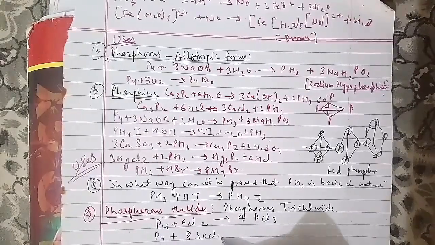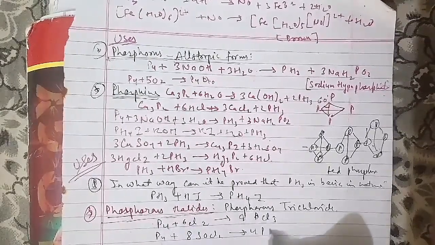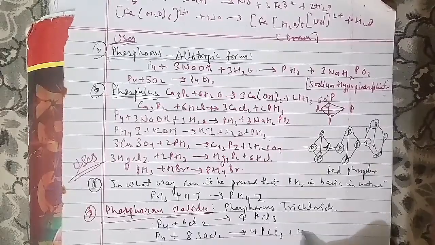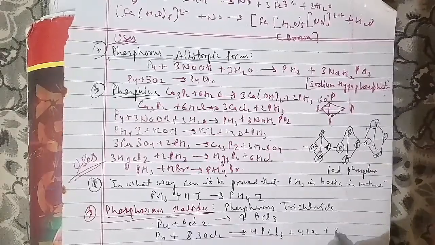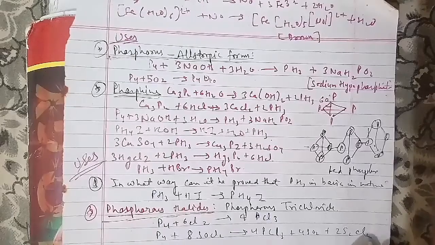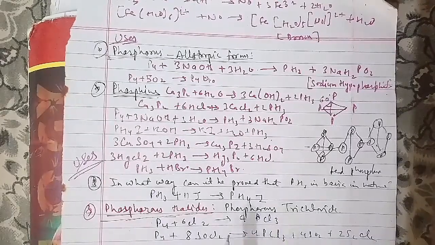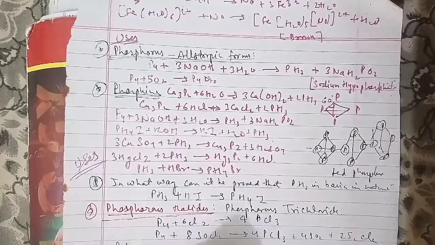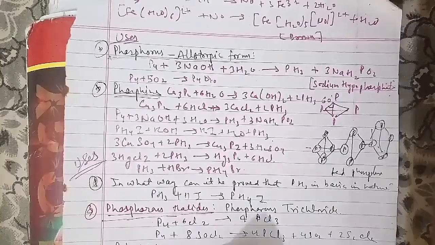Now we'll go ahead with another one which we'll talk about, which is phosphorus pentachloride, which is also an important one here.